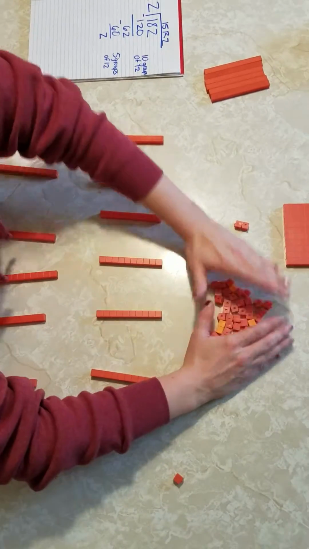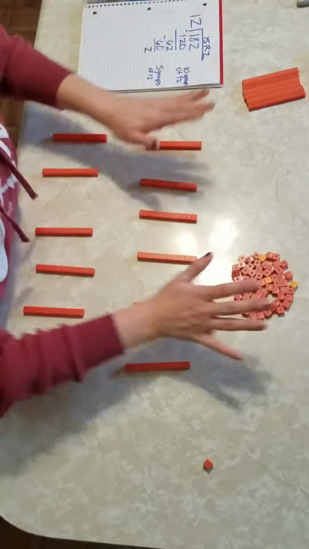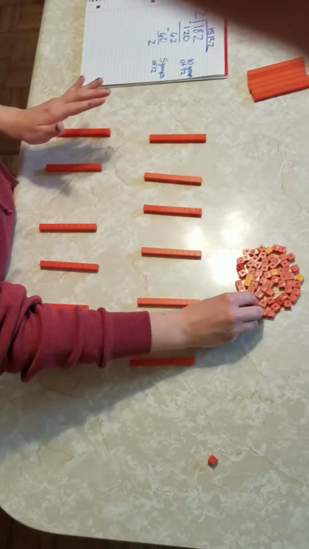And I believe that was 60 there. And then what we're going to do is take this remainder and split it among our 12 groups.